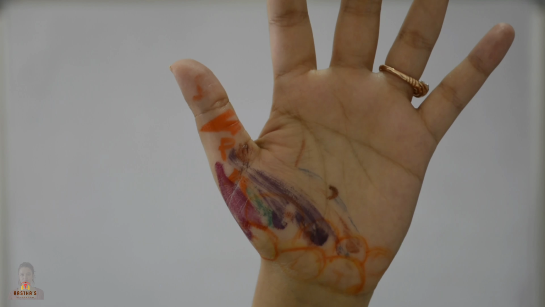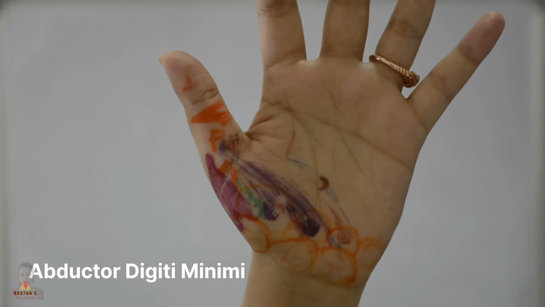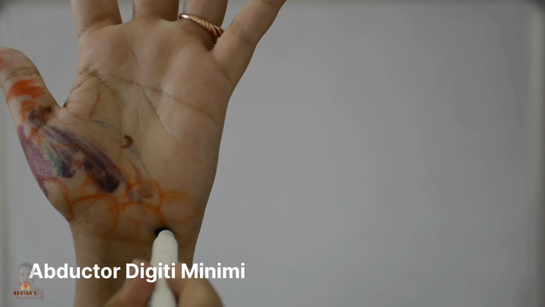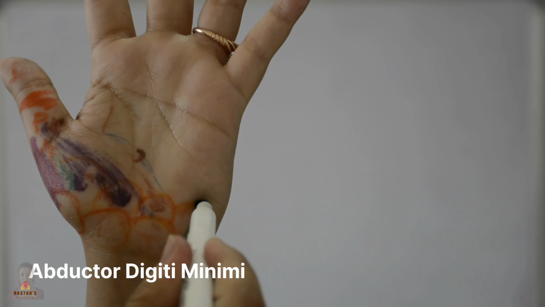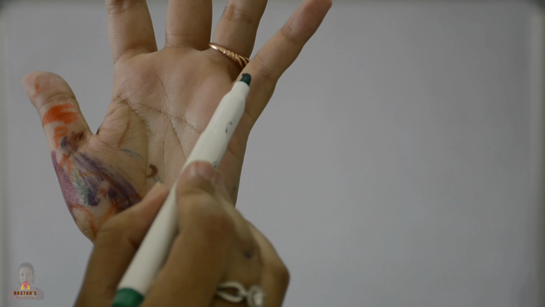Now let's see the origin and insertion of each muscle individually. So the first muscle is abductor digiti minimi. It originates from the palmar surface of the pisiform bone. Then it moves downwards and gets inserted in the base of proximal phalanx. So the proximal phalanx is here.